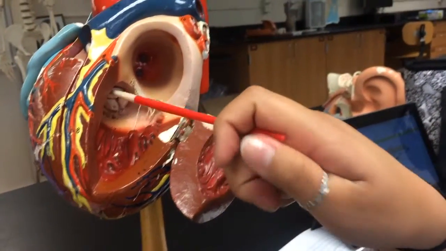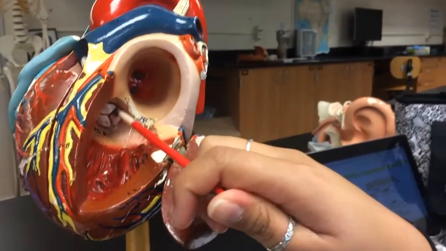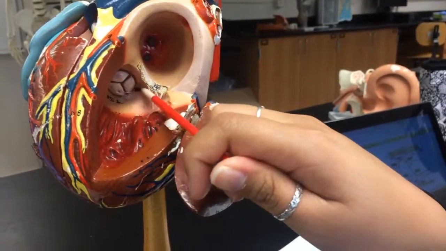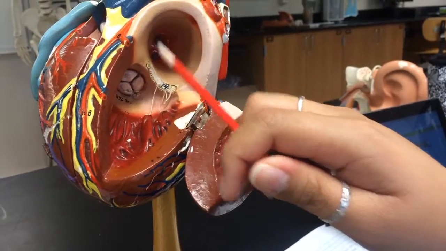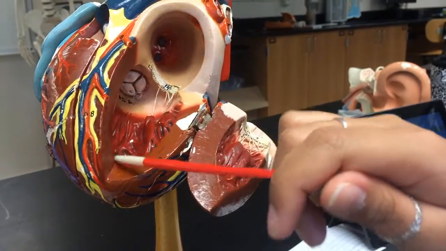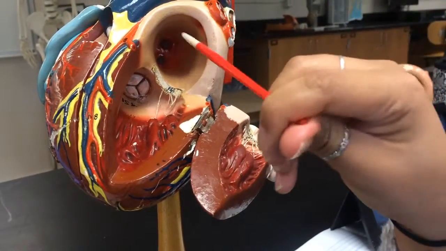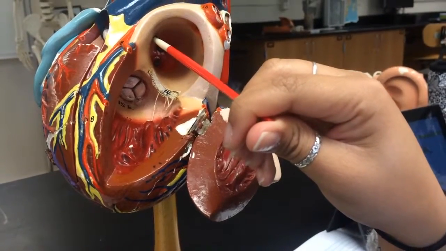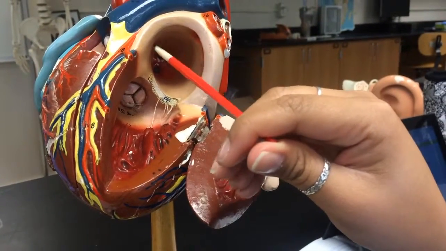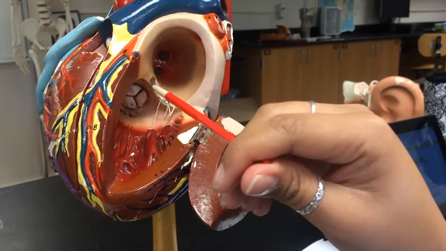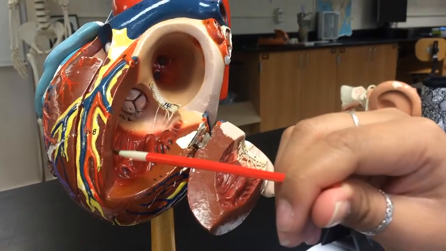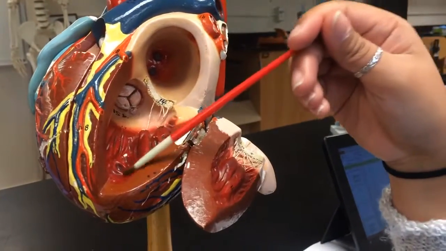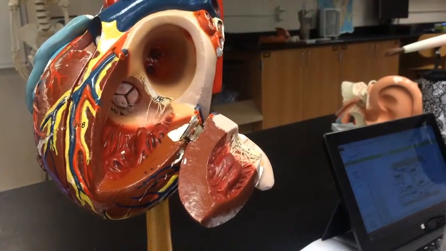So the ventricular diastole occurs when the aortic semilunar valve closes, which means that the left ventricle is empty, as the left atrium fills up with blood and the AV valve opens to let the blood flow into the ventricle.